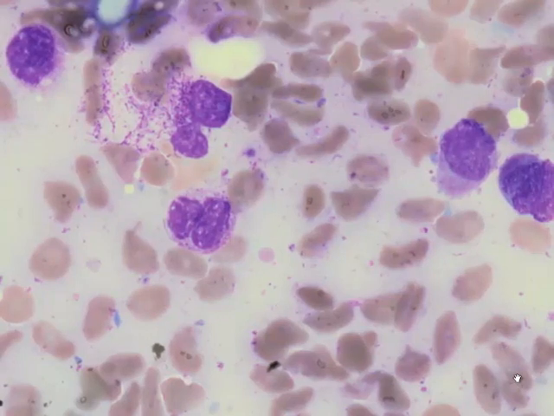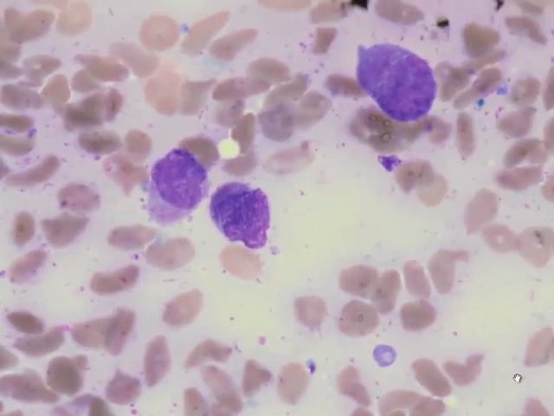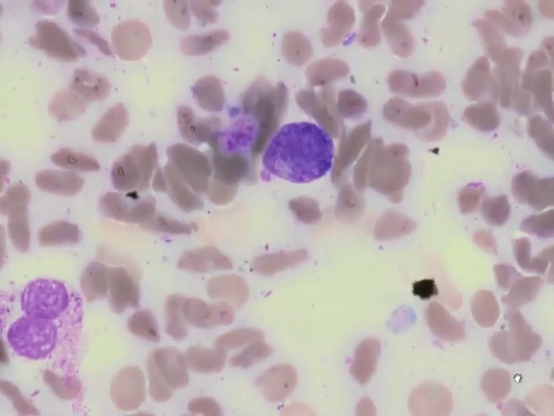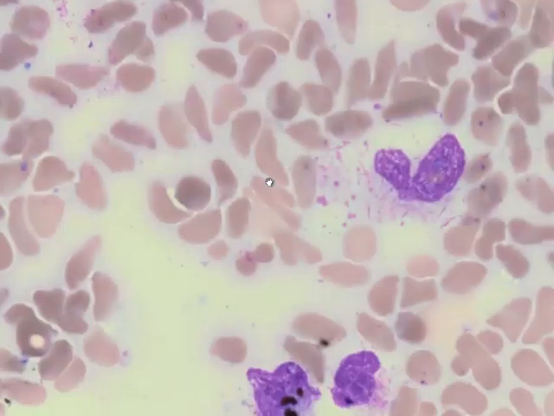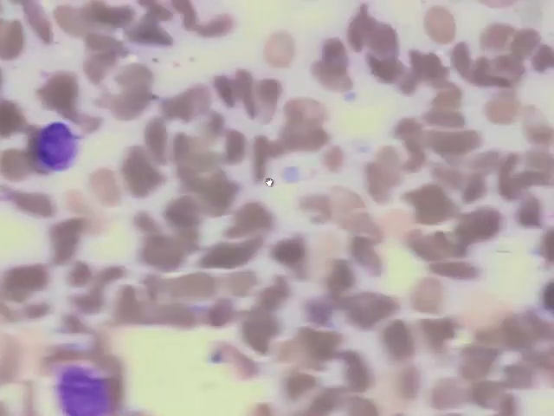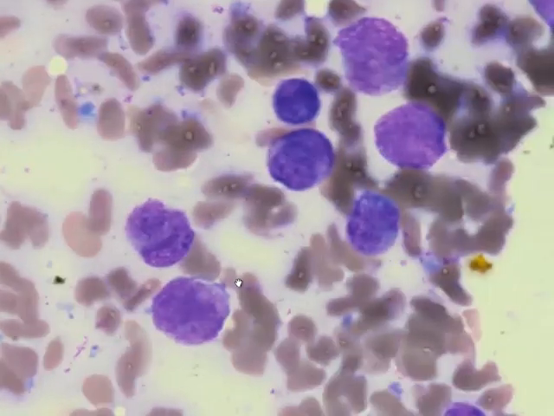I've moved to an area where the morphology is a bit better. The cells are a bit more intact. As I said, the aspirate was not optimal, but as you can see over here, these cells are densely granulated. You can barely make out the nucleocytoplasmic borders. You've got these with multiple Auer rods within their cytoplasm. And here's another cell with multiple Auer rods dispersed all around it. Here's another cell with a bilobed nucleus and multiple Auer rods within its cytoplasm.